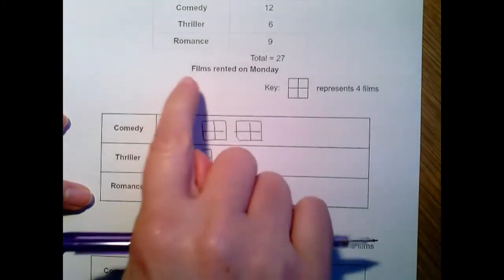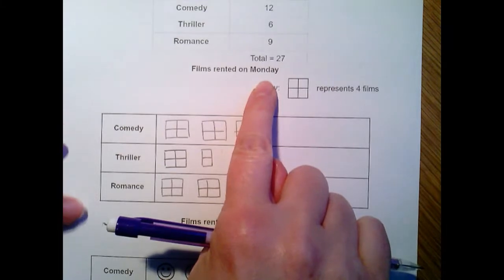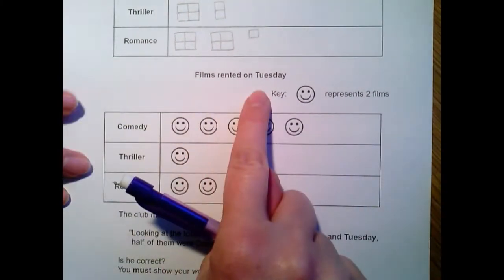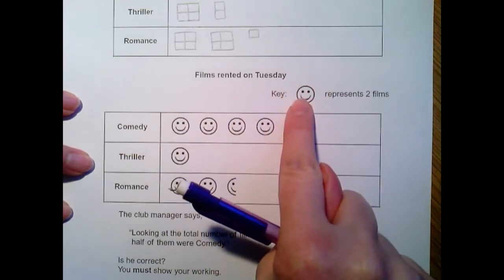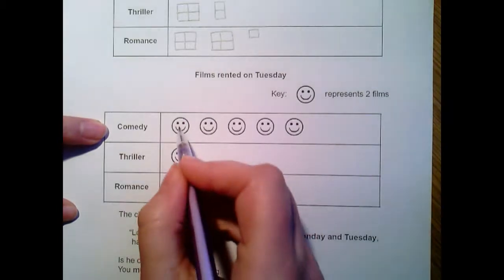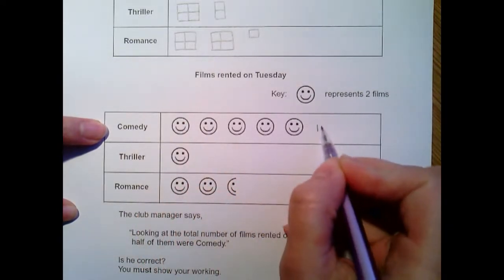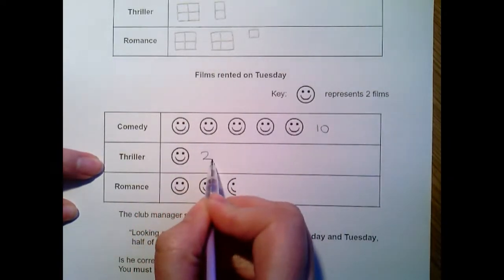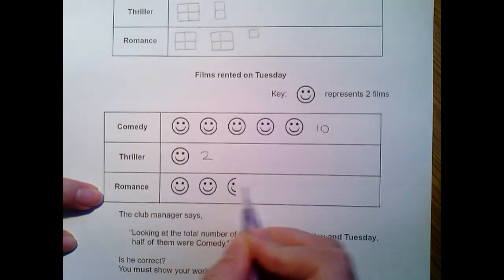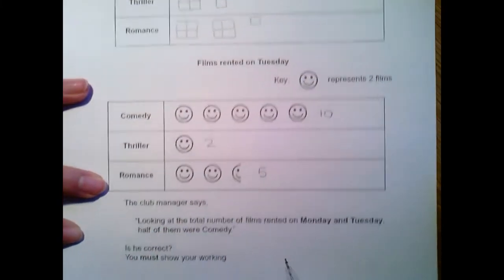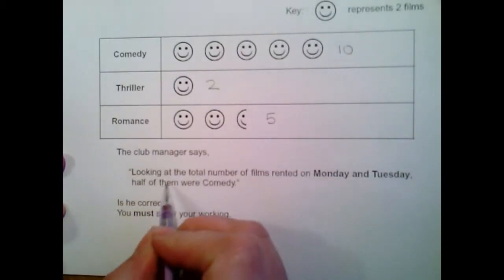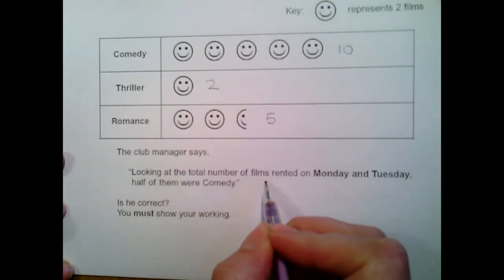This was for the films that were rented on Monday. Then the next bit of the question went on to films that were rented on Tuesday. And this time a wee smiley face represents 2 films. So for comedy there were 2, 4, 6, 8, 10. Thriller there was just 2. Romance there was 2, 4, and then that wee half face would be 1, so that would bring you up to 5.